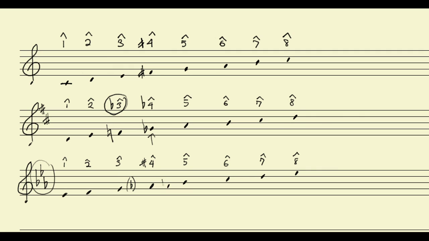So in order to make my A flat into a raised fourth scale degree, I'm going to raise it up a 1/2 step by adding the natural sign, because A flat to A natural is 1/2 step.